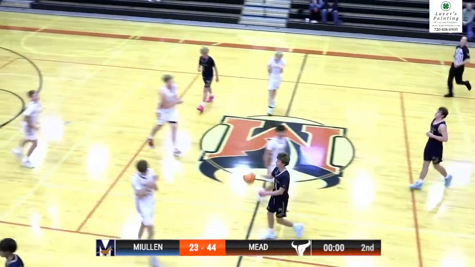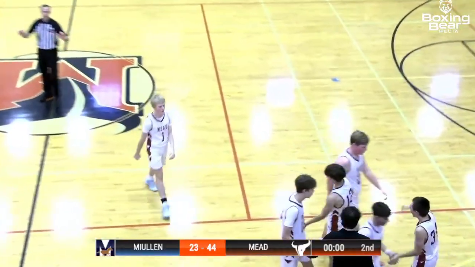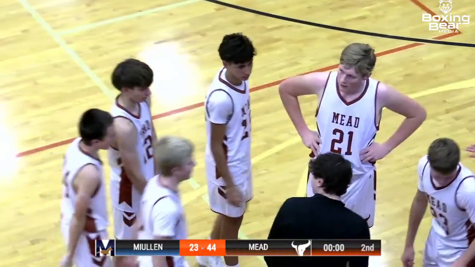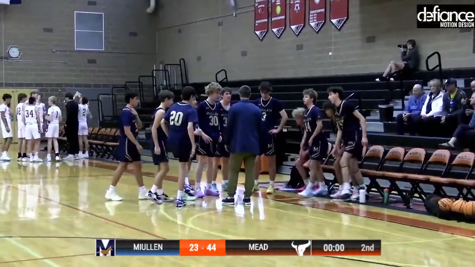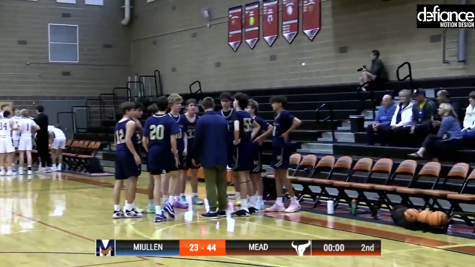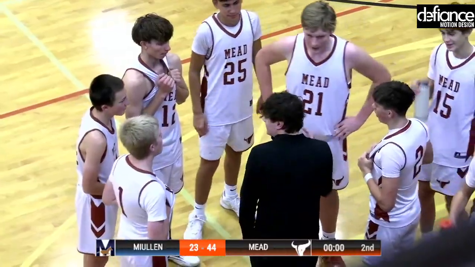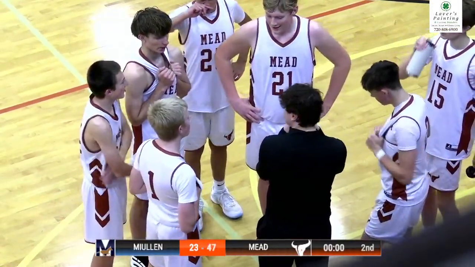Mullen's gonna call a timeout. They're also gonna sub in all of their bench players for the starters. Looking to change a lot here. Yeah, must be something discussed in the locker room. You can visibly see the frustration by Mullen. Yeah, players not looking super happy. Maybe confidence lacking at this point in the game.